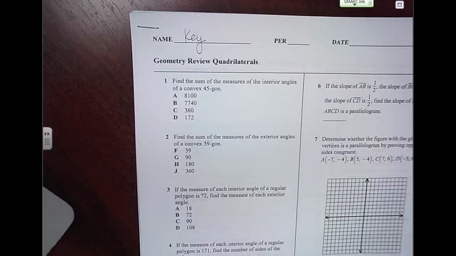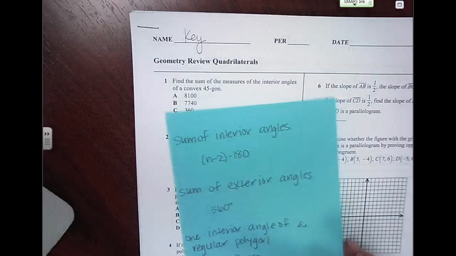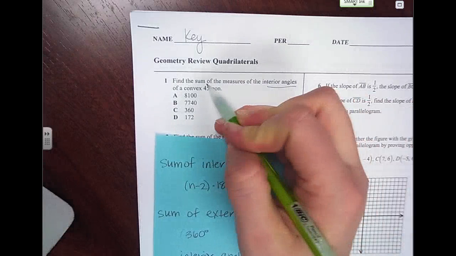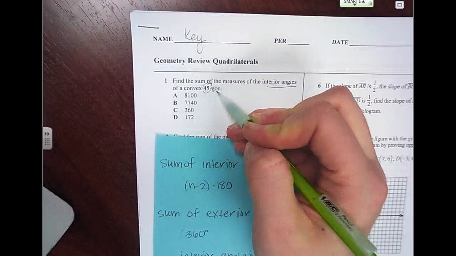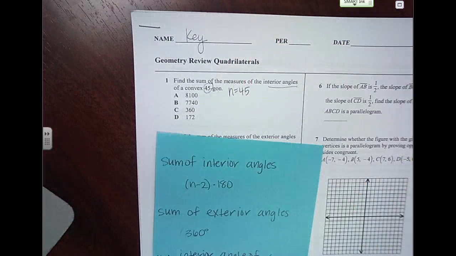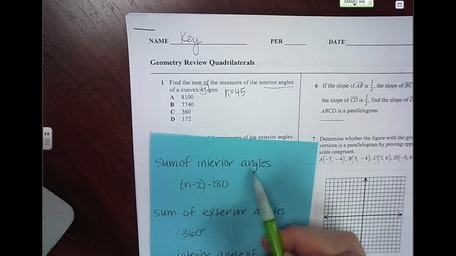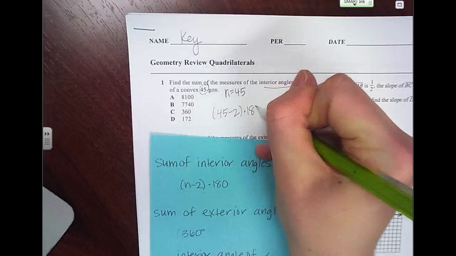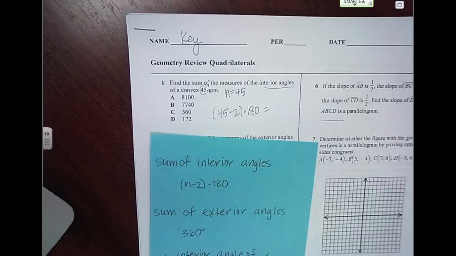Okay, for the geometry review, you will be given the formulas that you need. So, for example, on number 1, it says find the sum of the measures of the interior angles of a convex 45-gon. So remember, this tells you how many sides there are. So there are 45 sides. So we want to use this formula here, the sum of the interior angles. So we're going to say 45 minus 2 times 180. Put that in your calculator. We get 7740.